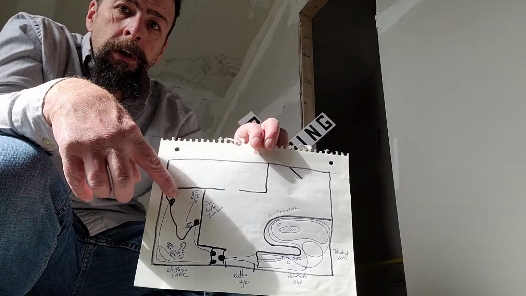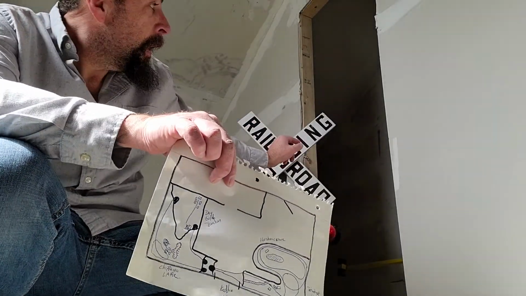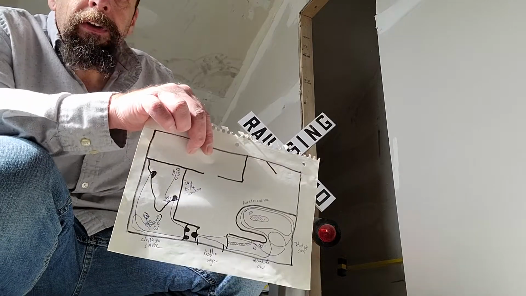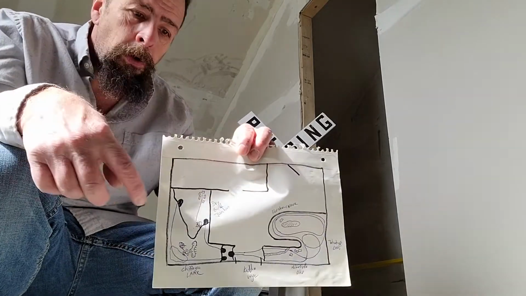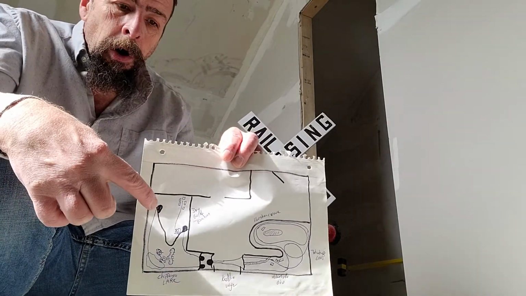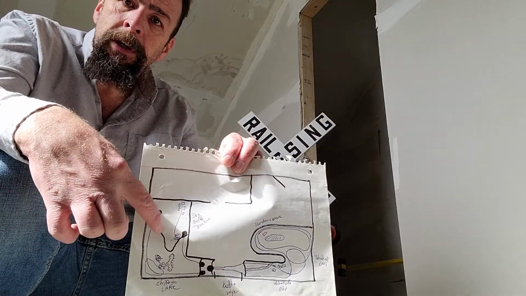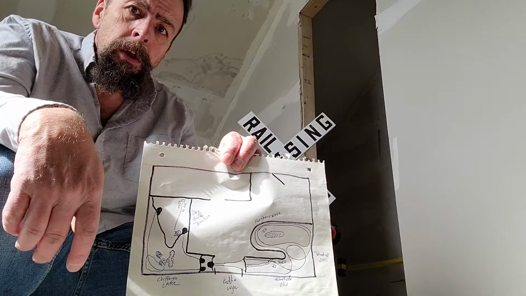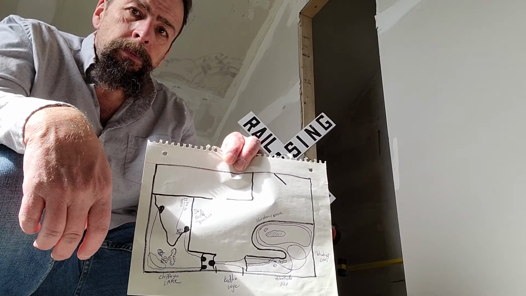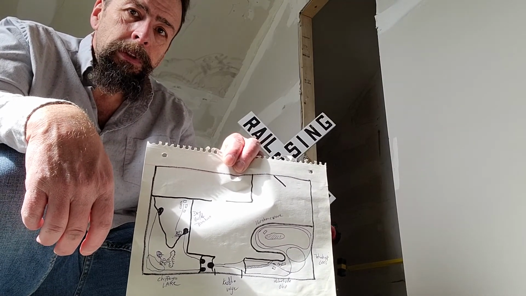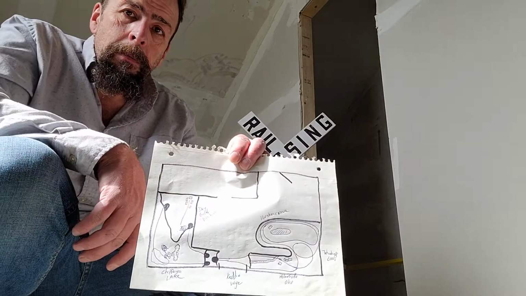Then here, this is the closet right here, and I don't have it cut yet, but I'm going to have an access hole in that wall, so at least I can reach this corner of the track if I have a derailment, or if I'm modeling, or putting in trees and working on the mountain and whatnot. So that's kind of my thought now.